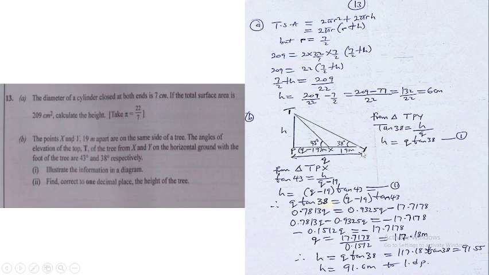I hope you understand what we have done there. From here to here is Q, and from here to here is 19. That means from here to here is Q minus 19. So from triangle TPY, which is the main triangle, the big right-angled triangle, angle 38 degrees with this side will be tan, opposite over adjacent.